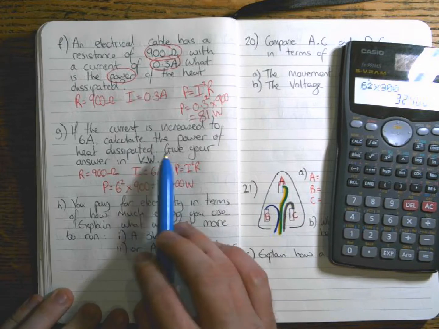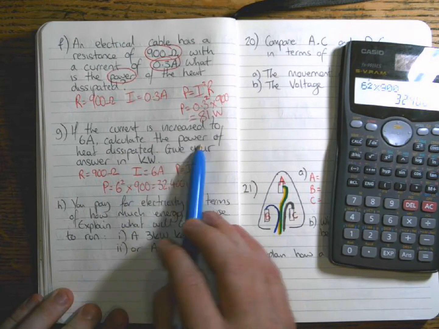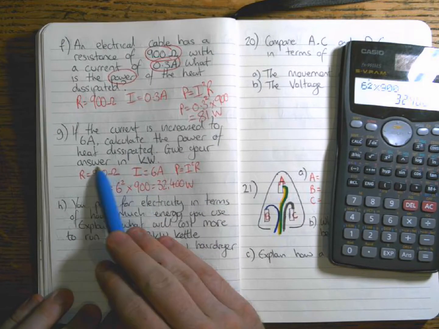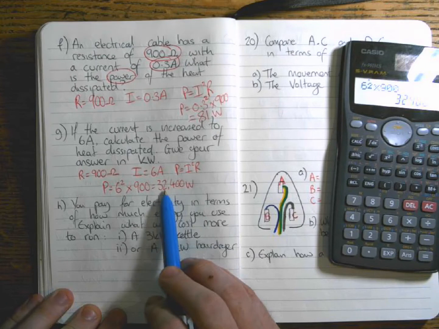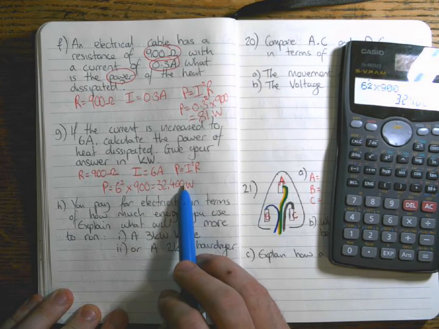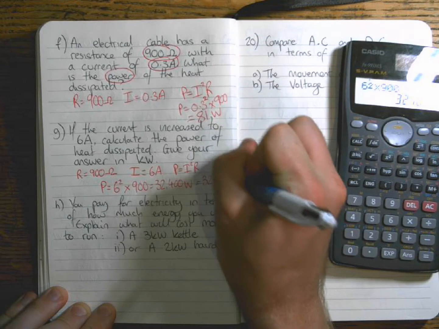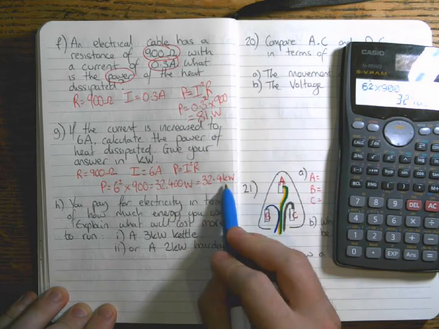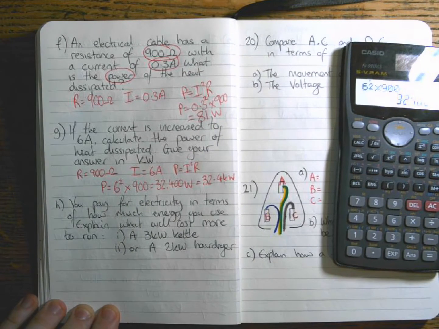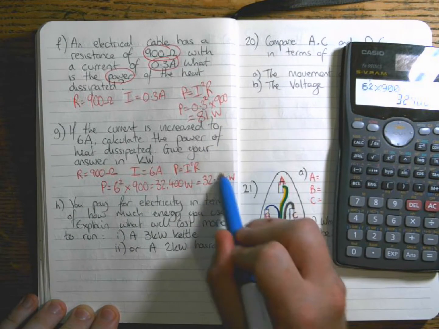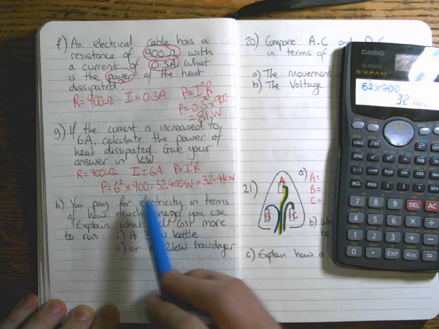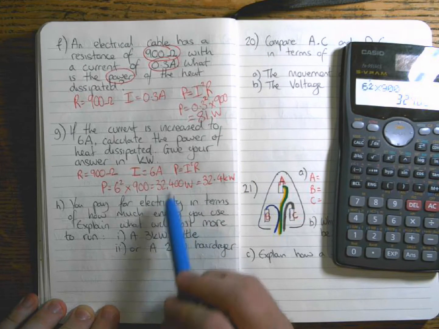Nope. Always double check the question, make sure you're not throwing away an extra mark. We've got to give our answer in kilowatts. 32,400 is the same as 32.4 kilowatts, because kilo means 1,000. If you were to take that number and multiply it by 1,000, you'd have the same number as that.